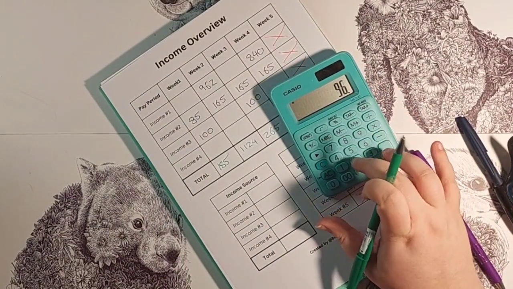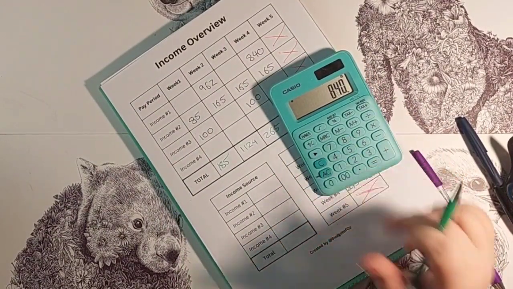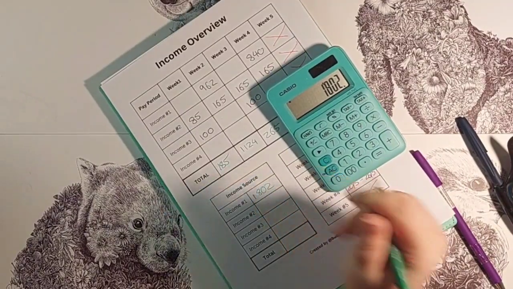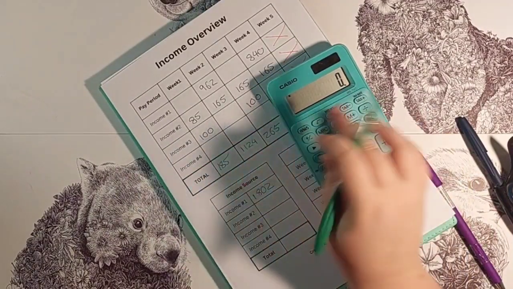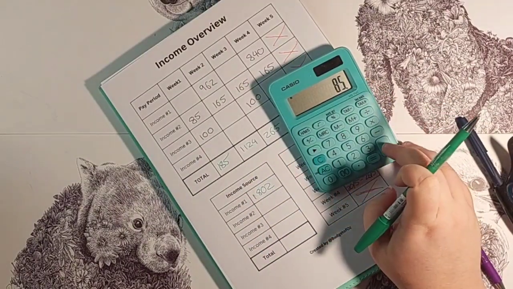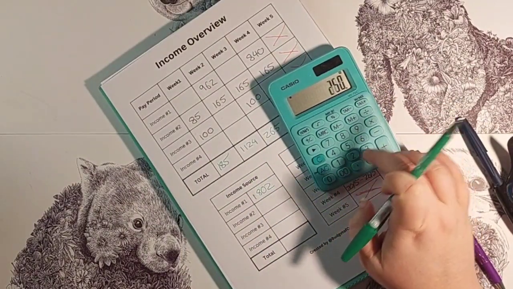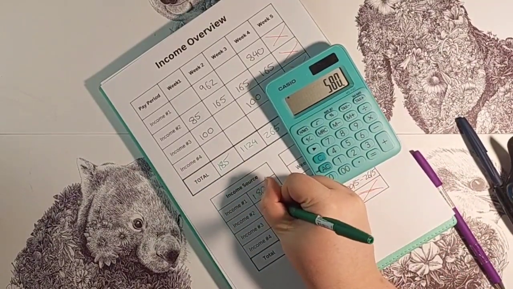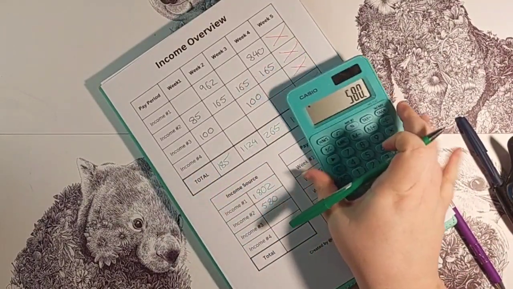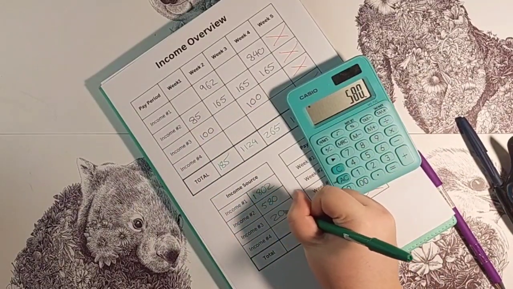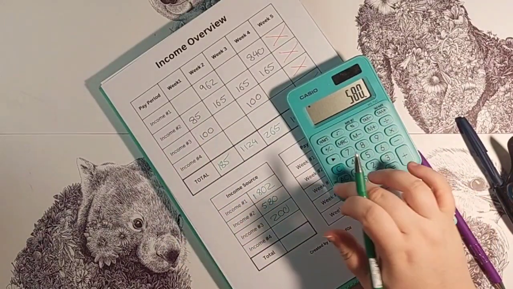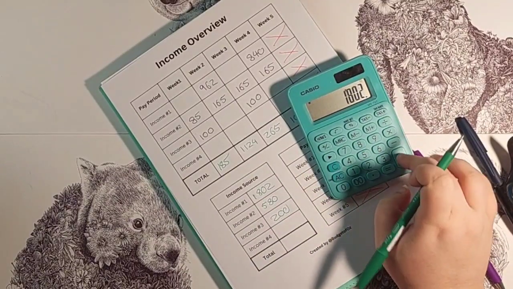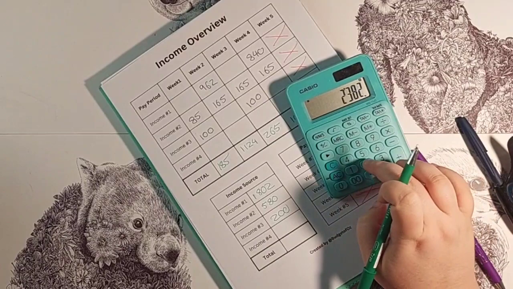Now to add up each income, we'll go across. So 962 plus 840 is 1,802. The 85 plus 165 plus 165 plus 165 is 580. And then the 200s. So that's going to equal 1,802 plus 580 plus 200.